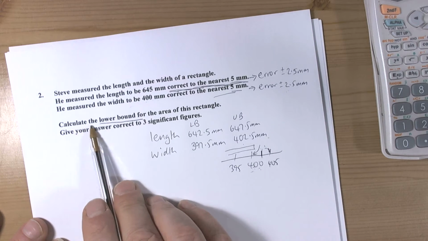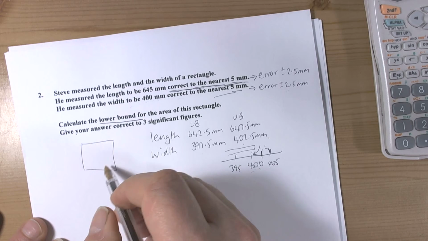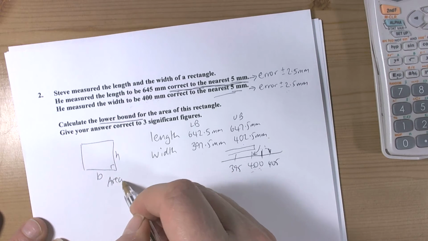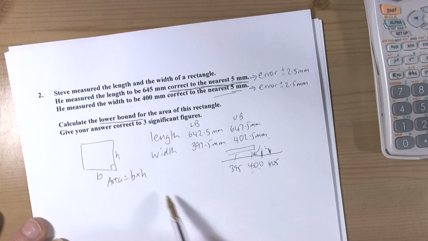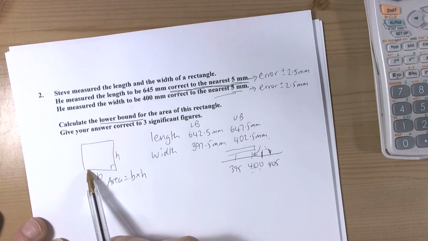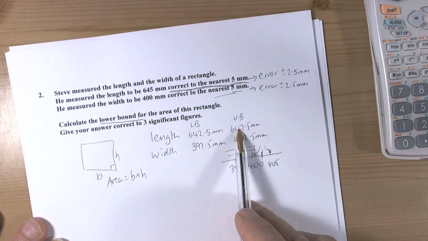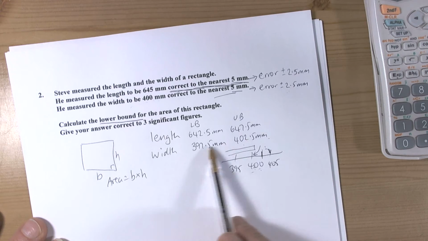So the question is asking us to calculate the lower bound for the area. We recognise, again, it's about formulas, so we should be thinking, what is the formula for the area of a rectangle? Well, it's the base times the perpendicular height. The base length is going to be either of these two numbers, and the height, technically the width of the rectangle, is going to be one of these two numbers.